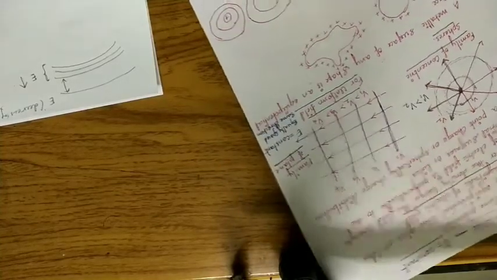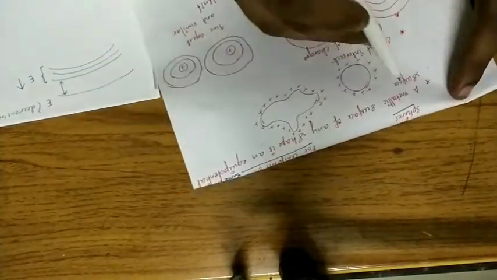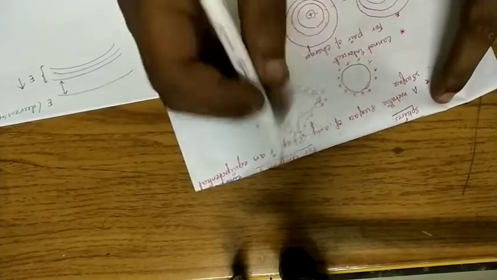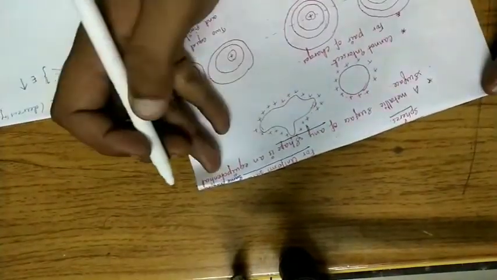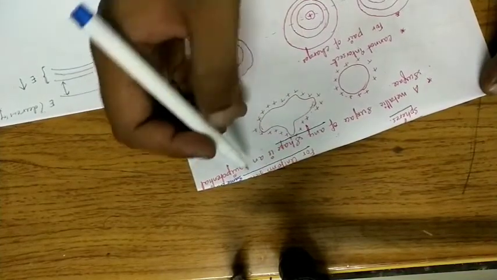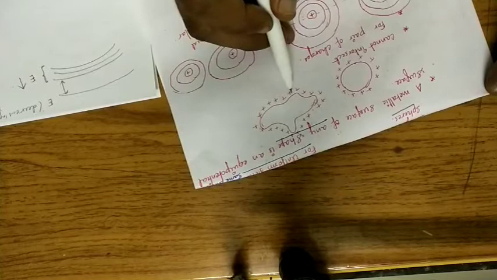Now, the questions that are generally asked are these. A metallic surface of any shape, remember, any shape, is an equipotential surface. Here you can see one spherical in shape and one irregular in shape.